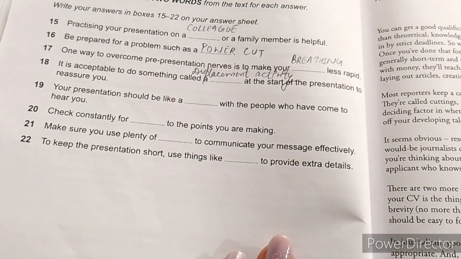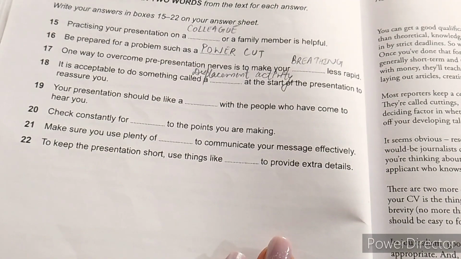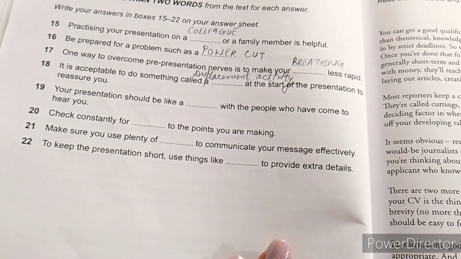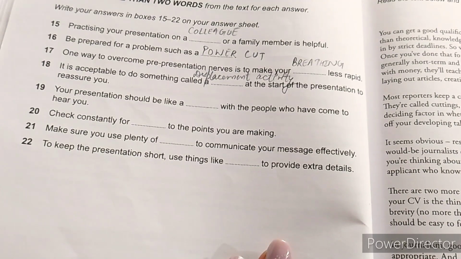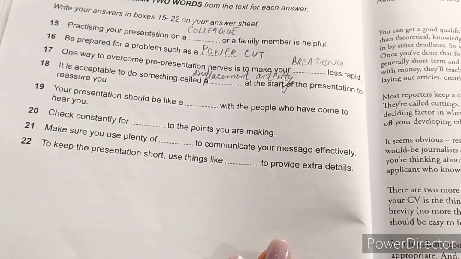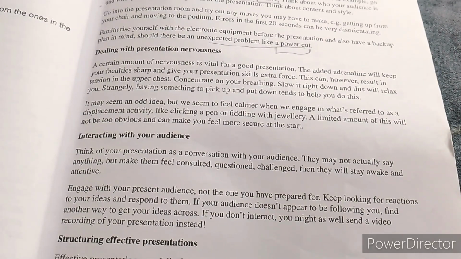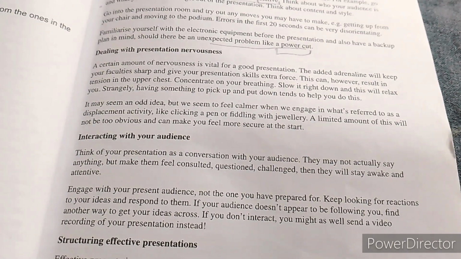Next question is, your presentation should be like a dash with the people who have come to hear you. So you will look for the words presentation like a, people who come to hear you, hear. These are the keywords for you to locate your answer easily. So the heading is interacting with your audience. Think of your presentation as a conversation with your audience.